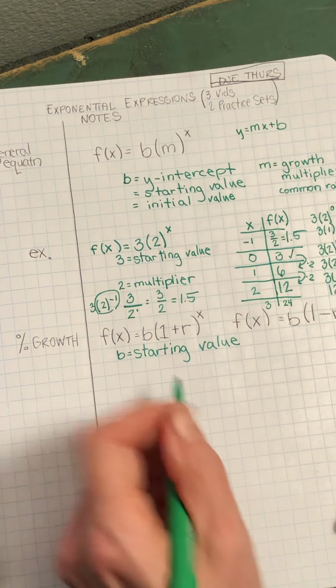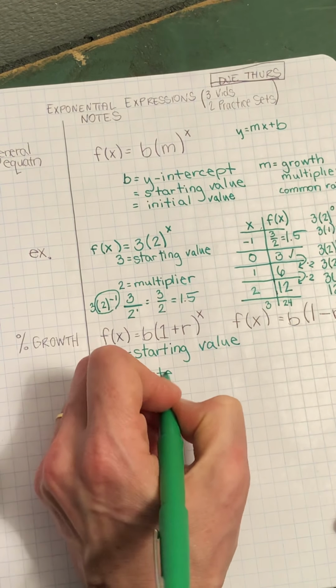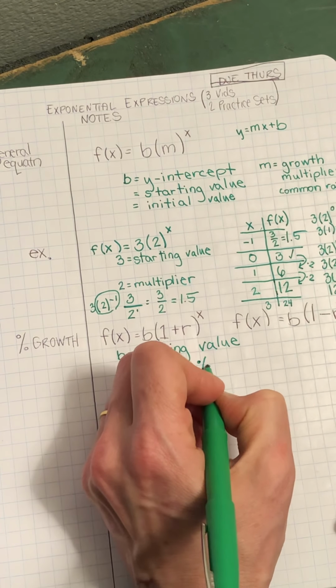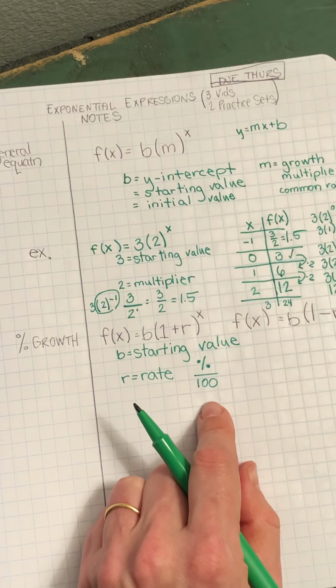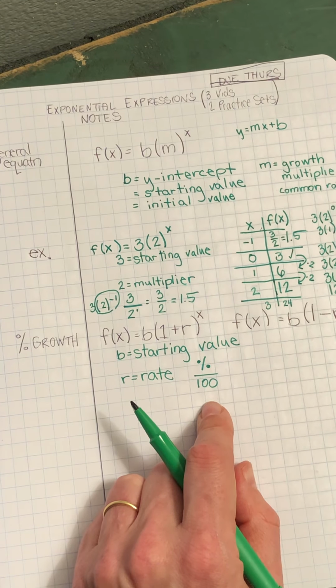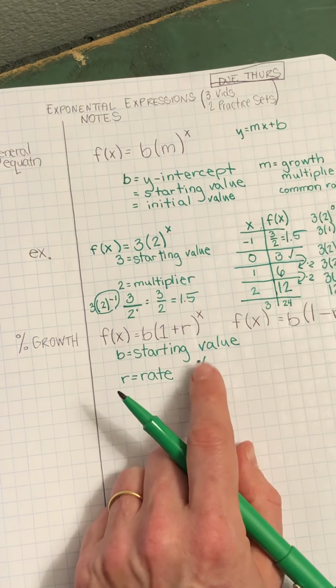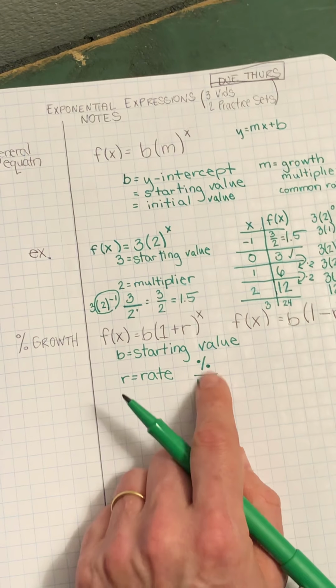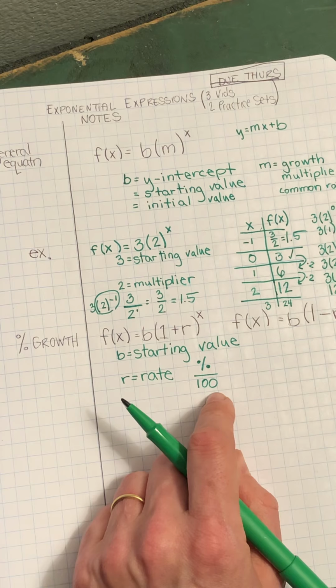And then R is going to be our rate, and it's going to be a percent as a decimal. A lot of teachers will tell you to move the decimal point to the left or to the right 2 spaces if you're going from decimals to percents or percents to decimals. The word percent literally means per 100. So if you're ever given a percent and you have to figure out the decimal, the easiest way for me is just to divide by 100.